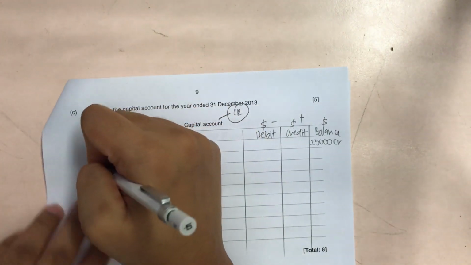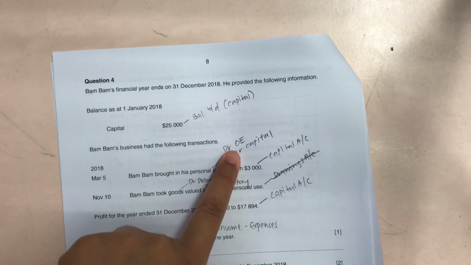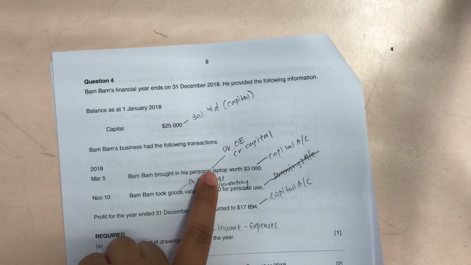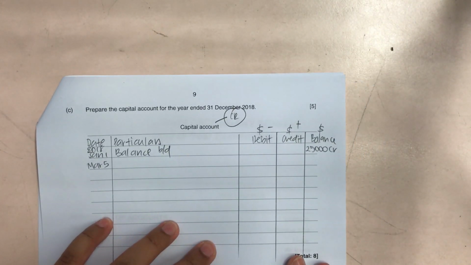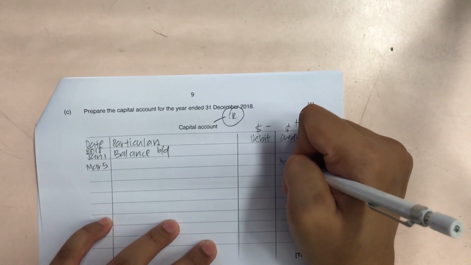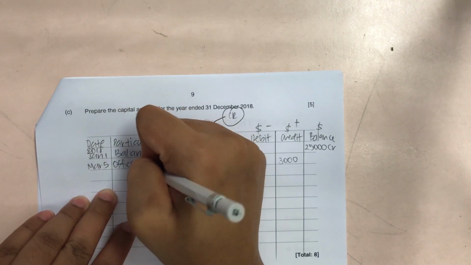Okay, and then on March 5th, owner contributed personal laptop, so office equipment. So debit OE, credit capital. Credit capital, so you place the figure of $3,000 on the credit side, and you will write office equipment as the partner account.